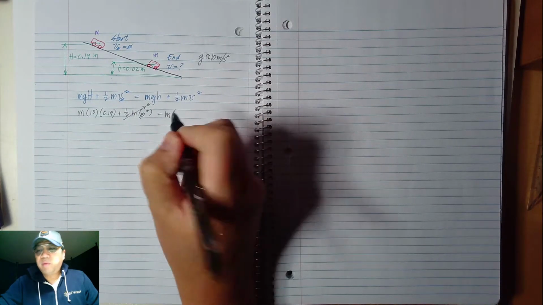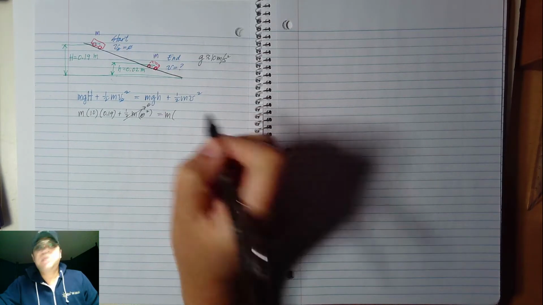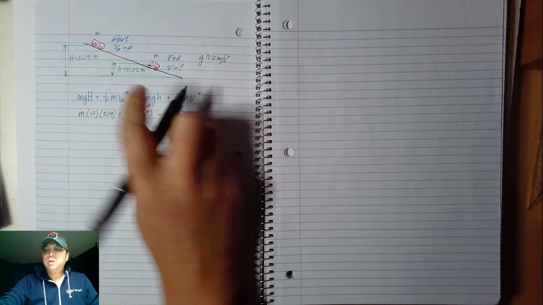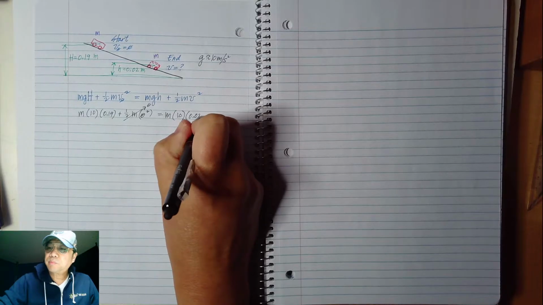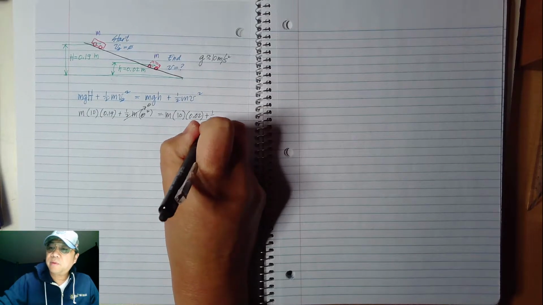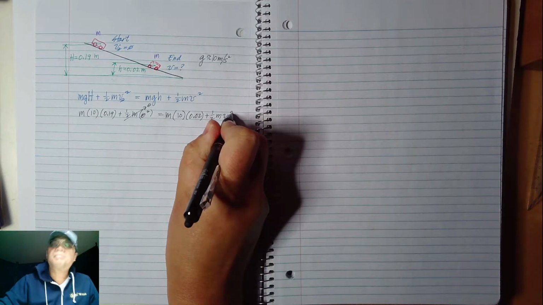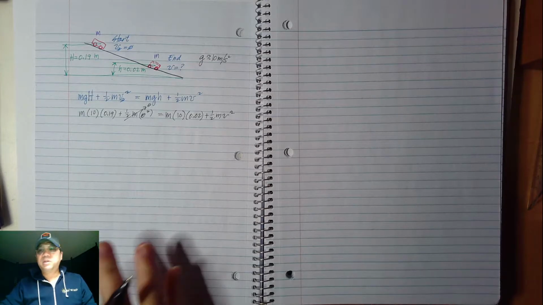Potential gravitational energy is simply mass times g times height, where g is 10 meters per second squared. The new height at the end is 0.02 plus 1/2 mv squared. So my suggestion is to simplify the numericals first.